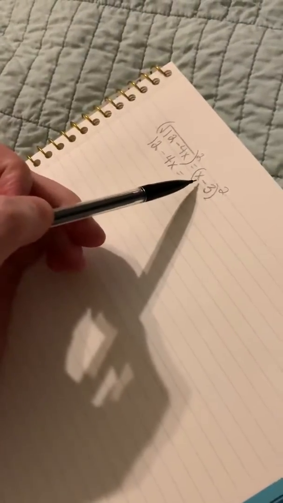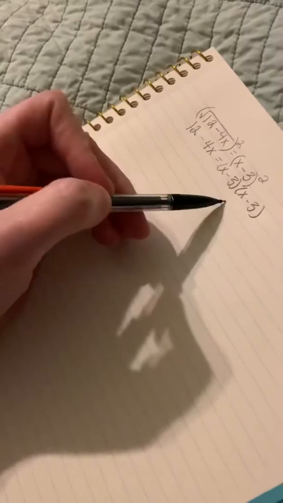So when you square a square root, that basically cancels out the exponent with the radical. And so we just get 12 minus 4x. And then on this one, remember that if you have two terms in there and you want to square it, you have to write it out twice. Okay, and then you need to FOIL this side.